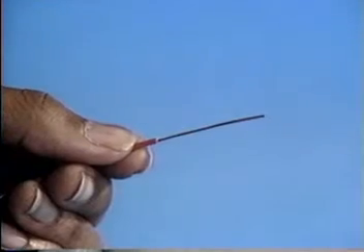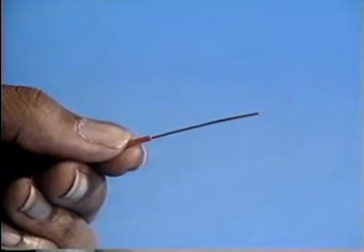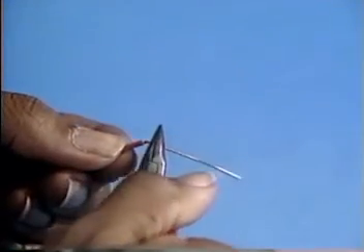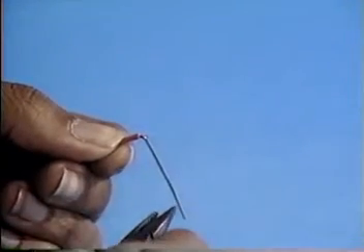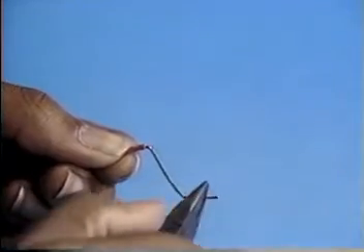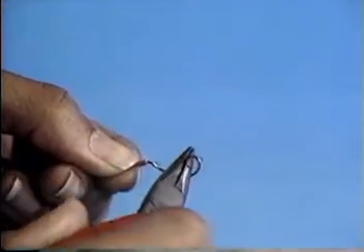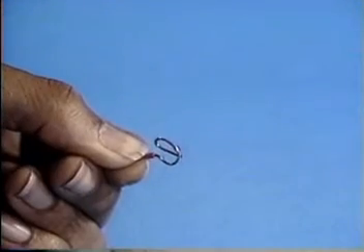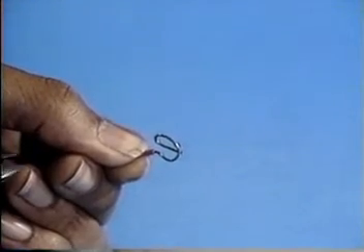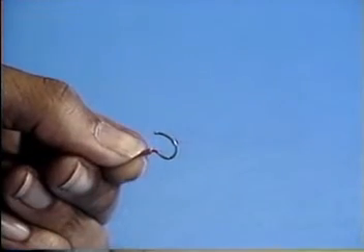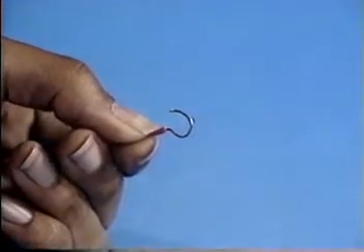To make the loop, first grasp the bare wire near the insulation with the long-nosed pliers and bend it to form a right angle. Then again grasp the end of the bare wire with the long-nosed pliers. Now take your time and slowly bend the wire into a circle around the long-nosed pliers. Finally, cut away the excess wire, and you have the finished terminal loop.